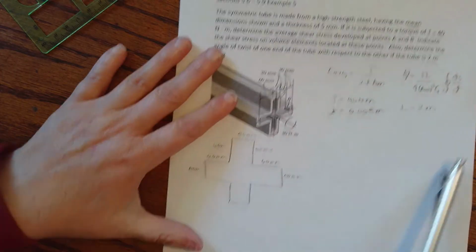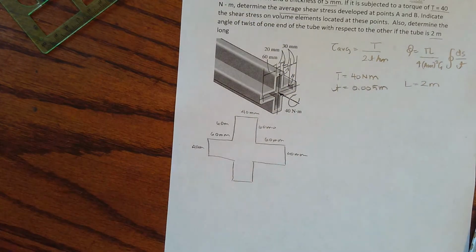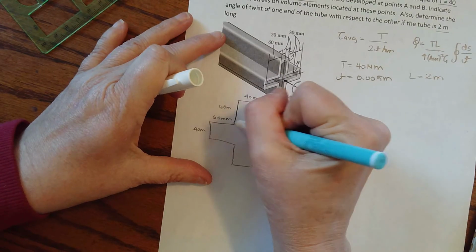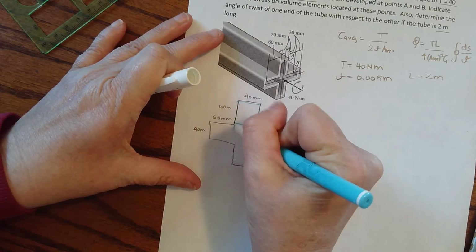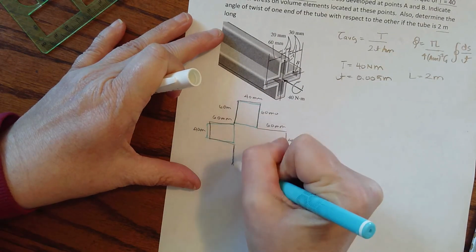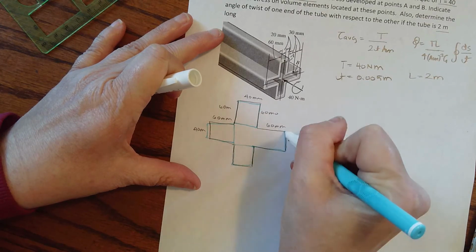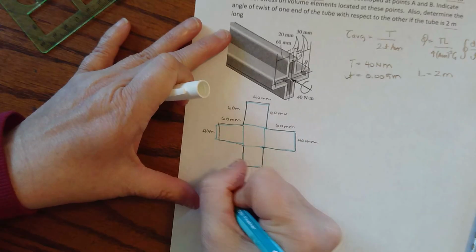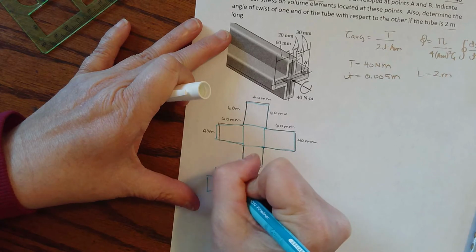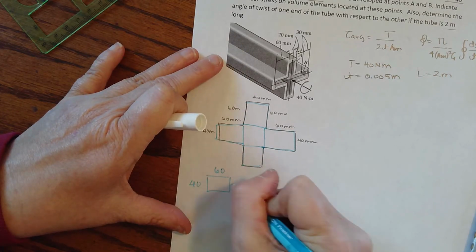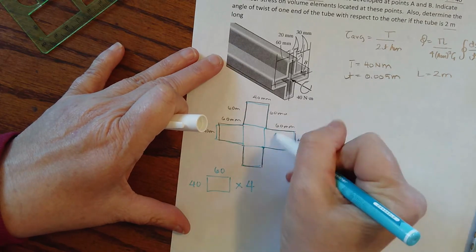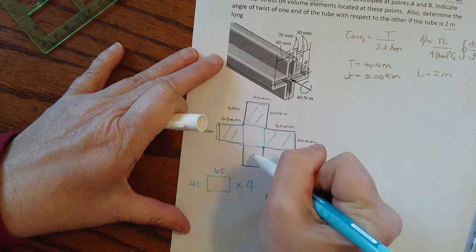So I could divide this up. Here is a square, and well, I guess they're rectangles. These are going to be rectangles of 60 millimeters by 40 millimeters, and I have 4 of these: 1, 2, 3, 4.